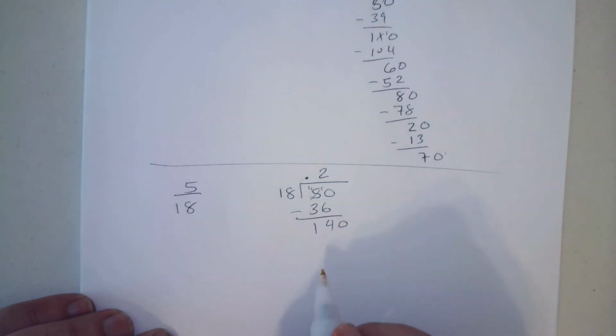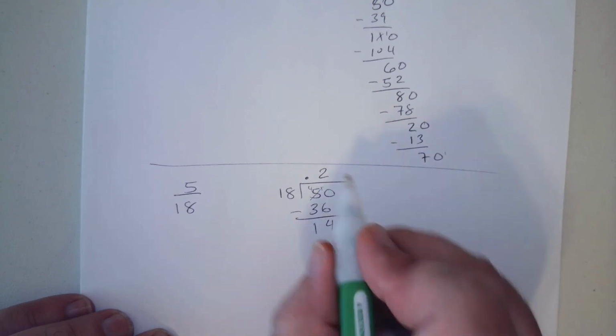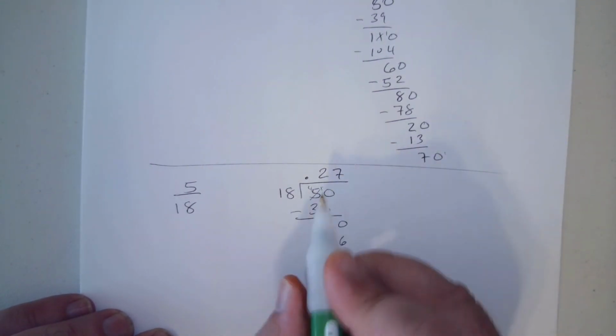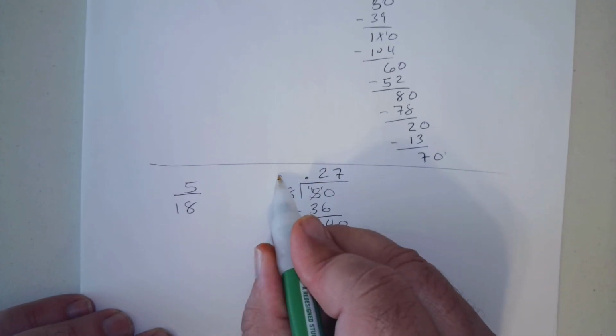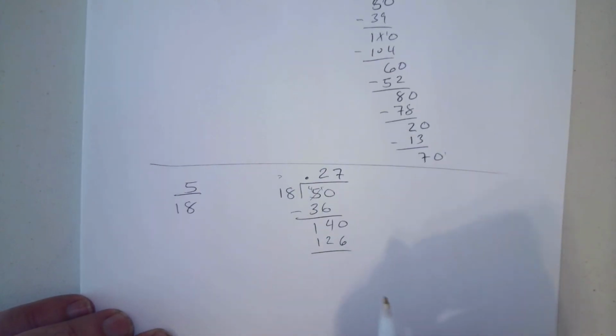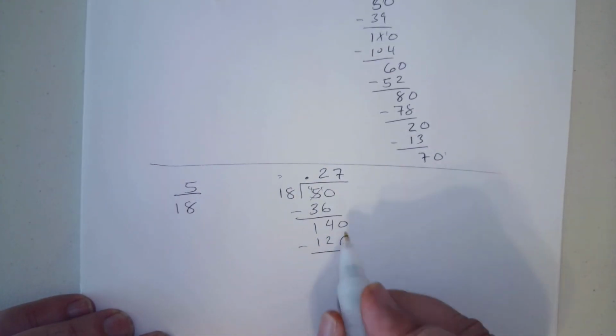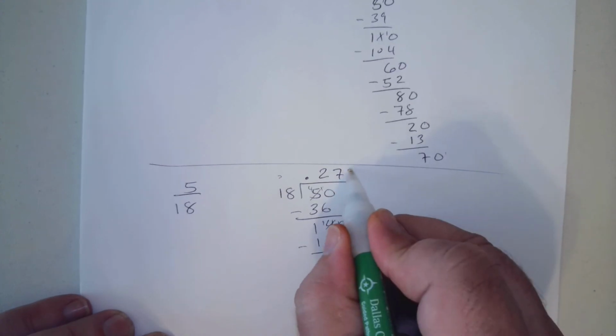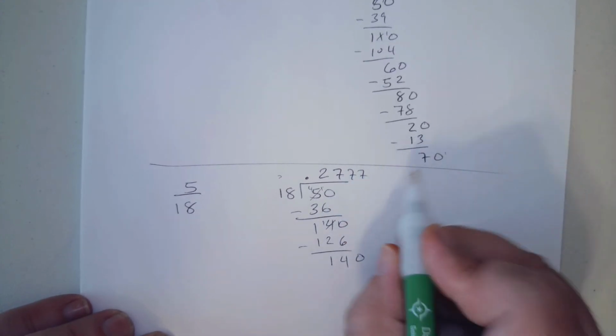8 goes into 140 7 times. 7 times 8 is 56. 7 plus 12. Subtract. So I get 14 again. So you see I'm in an endless pattern here.